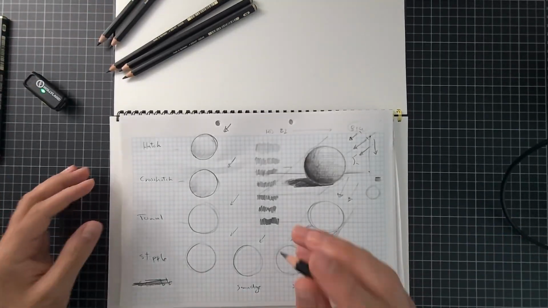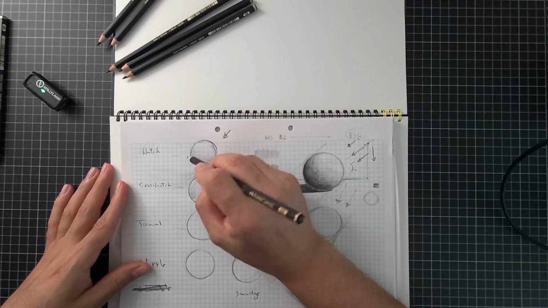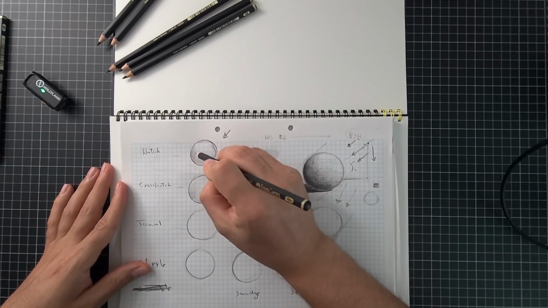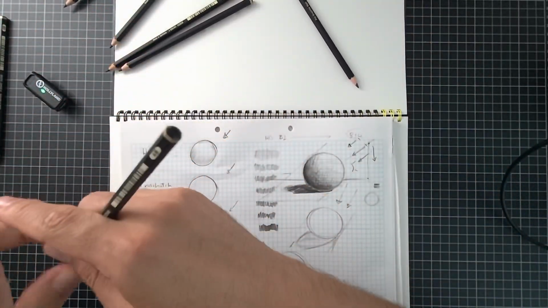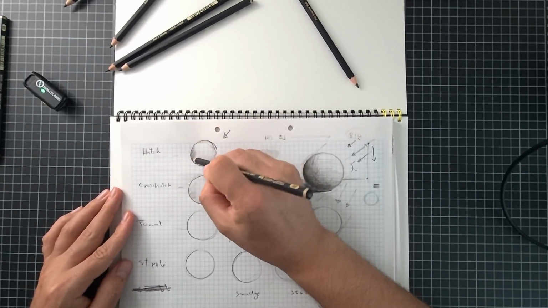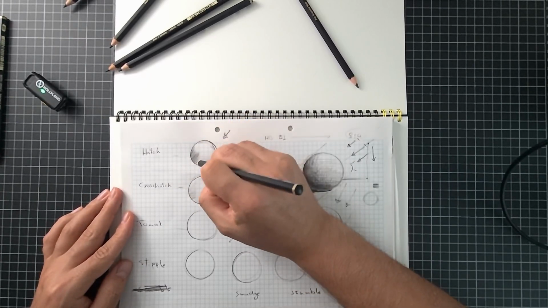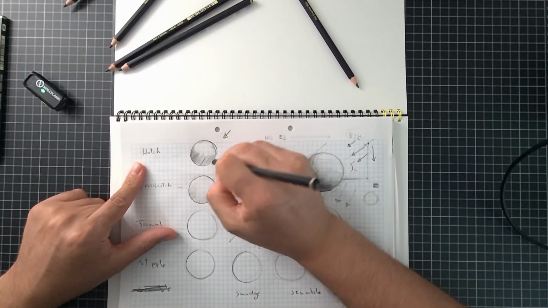Hatch is shading using lines in one direction. Let me pick maybe a 4P or P4 to have a little bit of dark lines. As you see, in the hatch technique, I'm using lines in one direction.